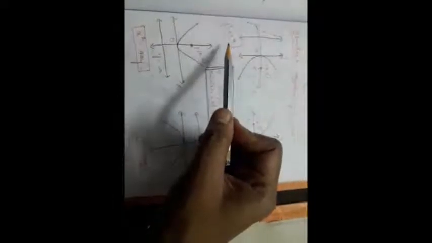And we have seen the four standard equations of parabola: y square equal to 4ax, y square equal to minus 4ax, x square equal to 4ay, x square equal to minus 4ay. When the axis is along x-axis, we will have y square equal to.